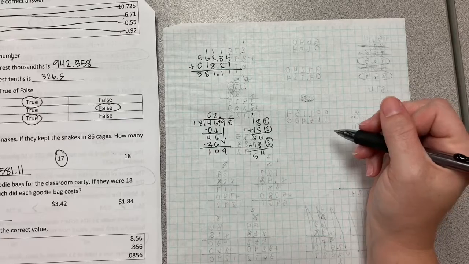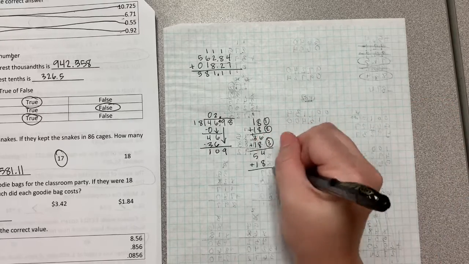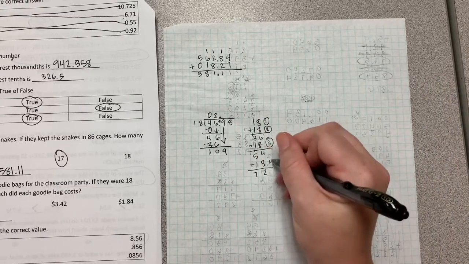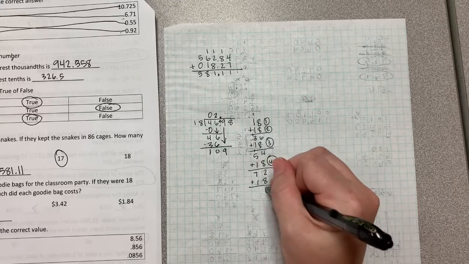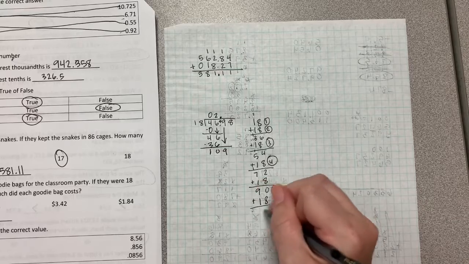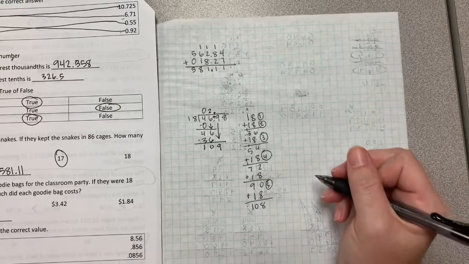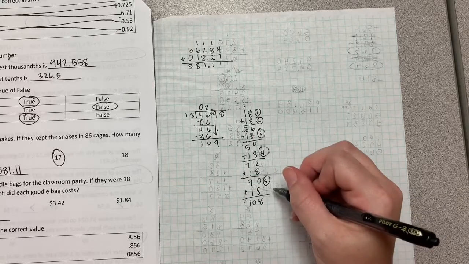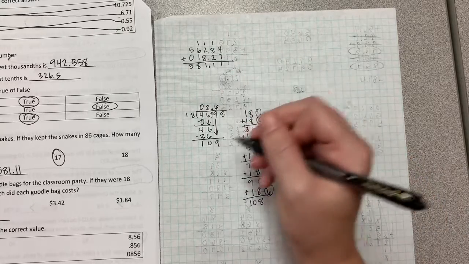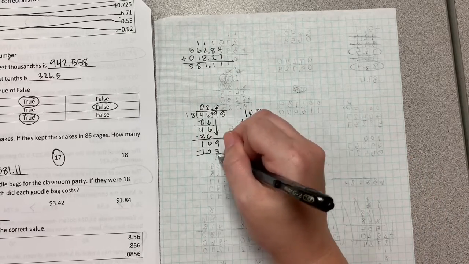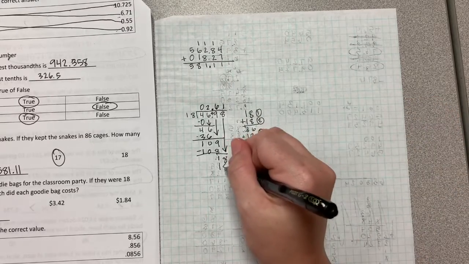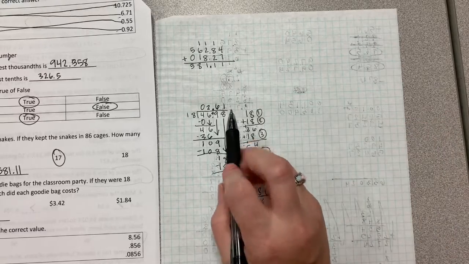Okay, so 18 into 109. I'm going to keep adding 18 until I get to 109 or close to it. Remember, it cannot go over. That's 108. Okay, I can't get any more. If I go again, I'm going to go over. So it's going to go in there 6 times, and that's 108. That's 1, 8. 18 can go into 18 one time. So my answer is going to be $2.61.